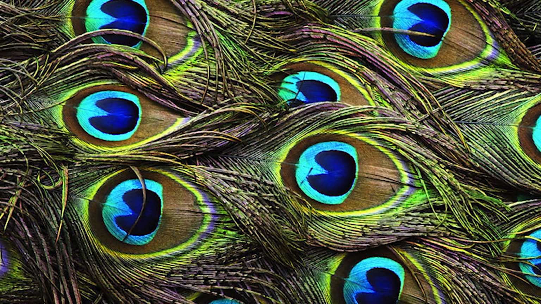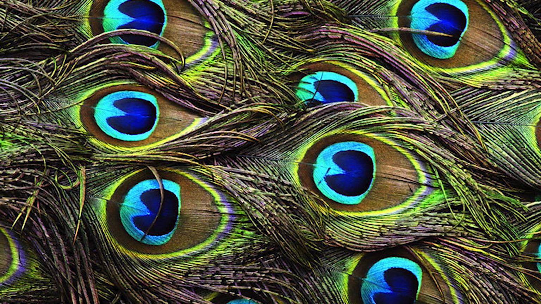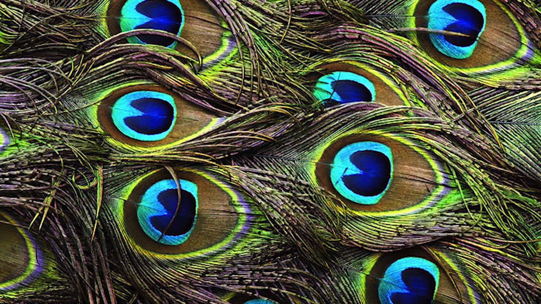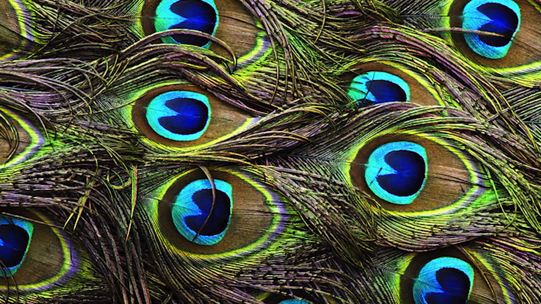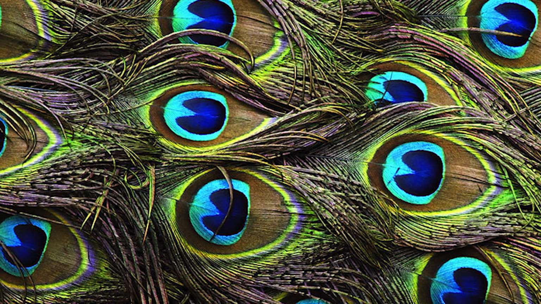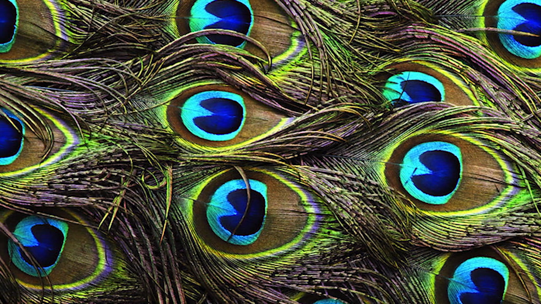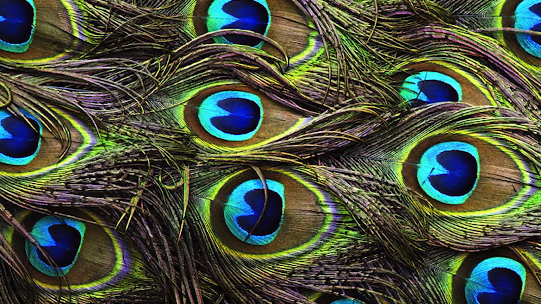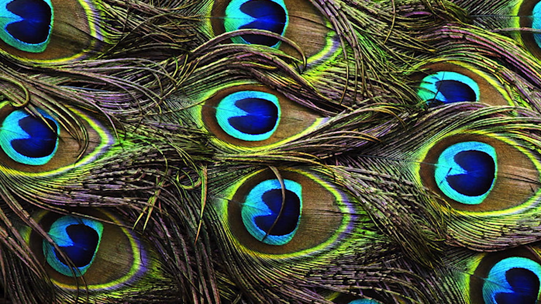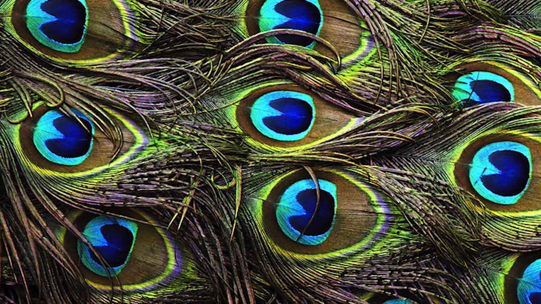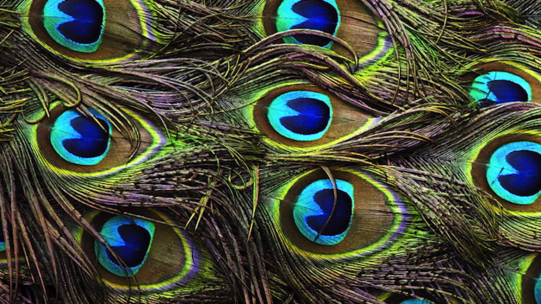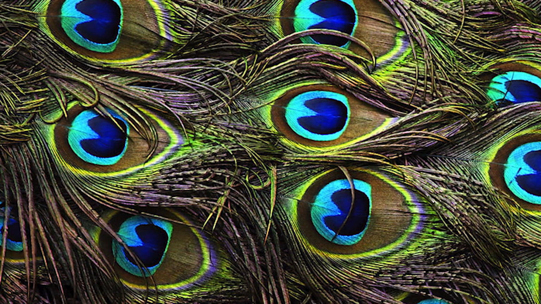Can you see? There are patches of color on the wings of peacock, and in each and every patch the pattern of color is the same. It starts from navy blue, then light blue, then brown, then green. So every patch has the same pattern of color. So you can see a beautiful pattern on the wings of peacock.